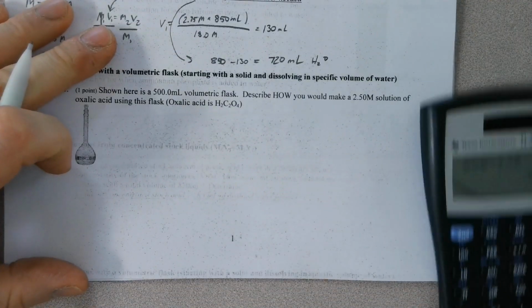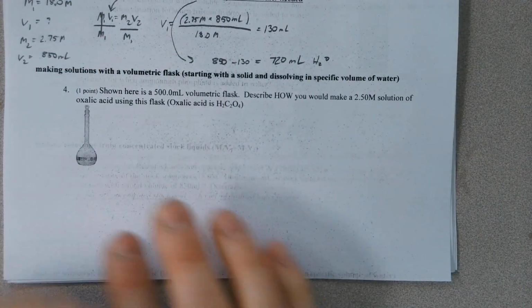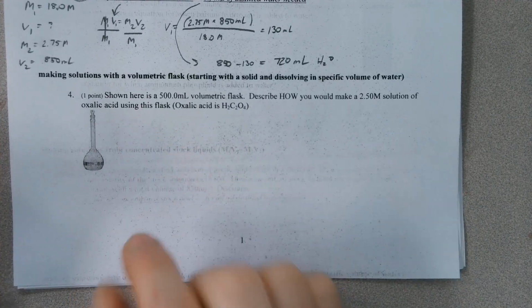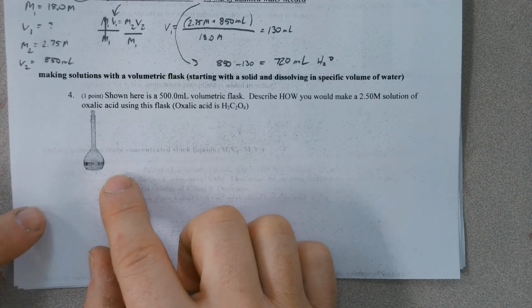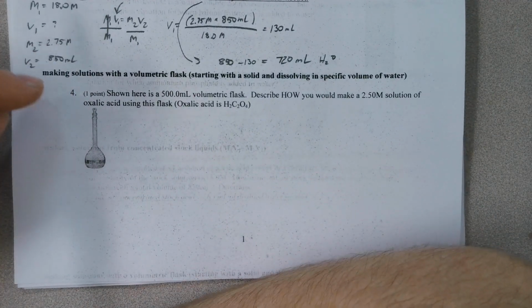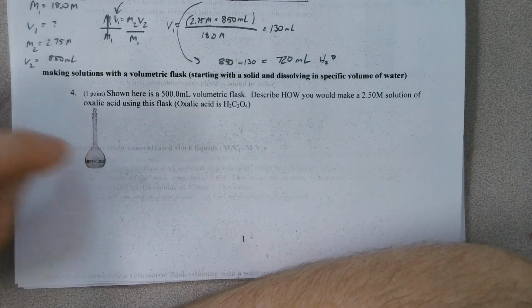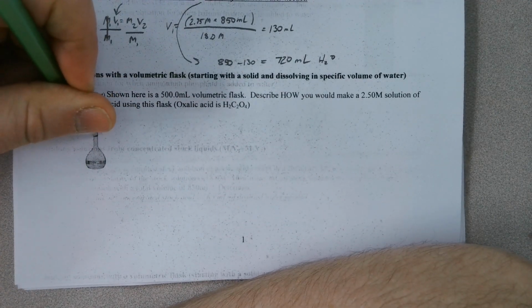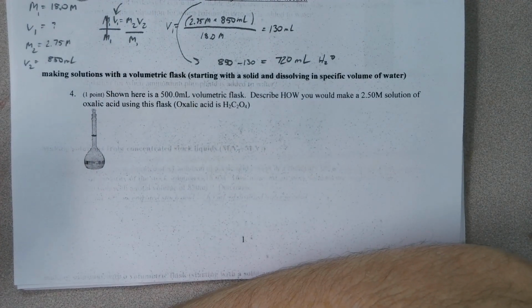Okay, another type we did, let's say we didn't have a concentrate. Maybe we had a solid solution. In the case of a solid, you're going to use a volumetric flask as well. We talked about the best strategy to do that. You add about a third of water, add your solid, swirl it around, then fill to that line. Most volumetric flasks have a line about a third of the way up the neck.